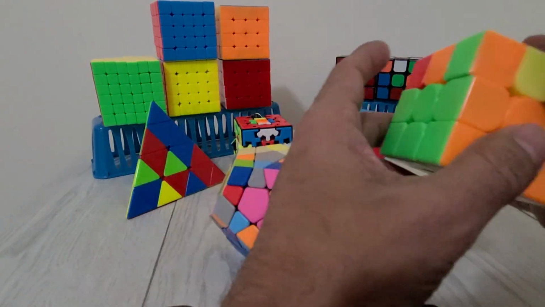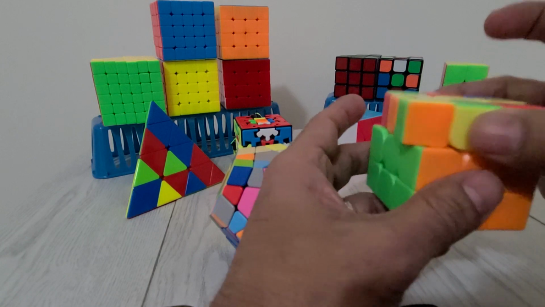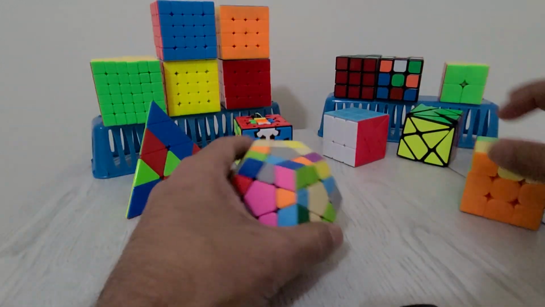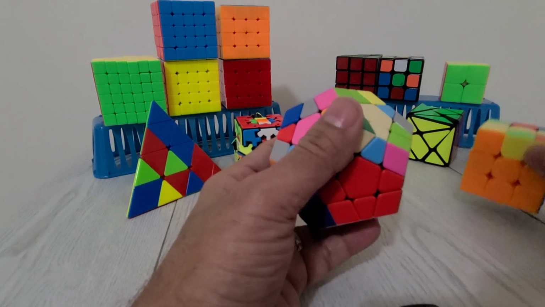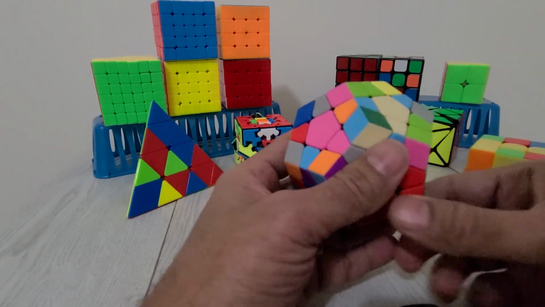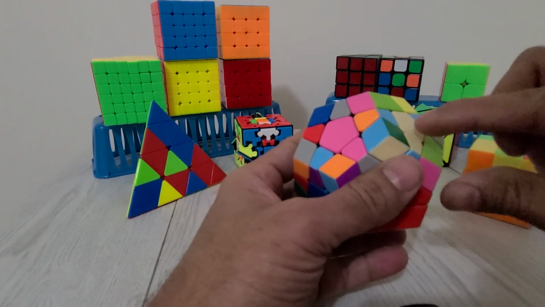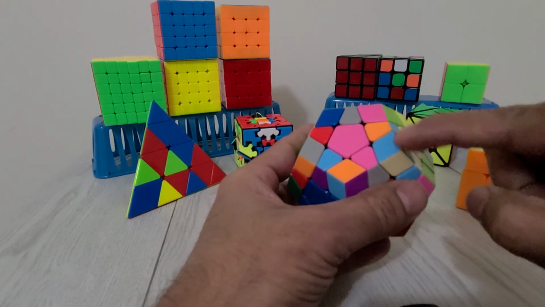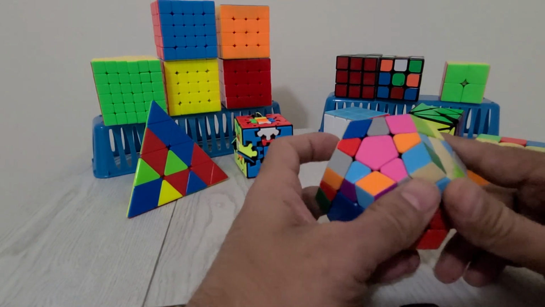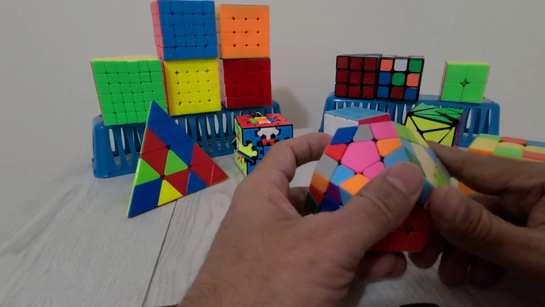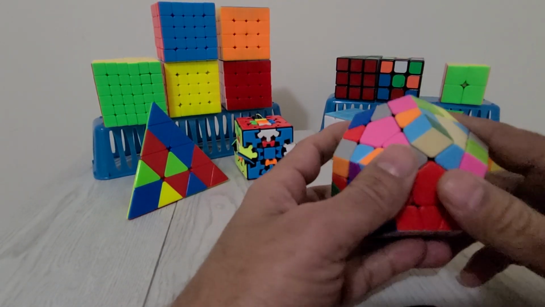Since this is a top layer, we will use this method we will be using when we come to the fifth layer. But before that, the difference between this and this is you have two layers, but the top layer is the third layer. There are two more layers between that. So these two layers have to be fixed before we go here. So Megaminx, that is why it is tough. So I'm going to explain how we solve the third layer now.